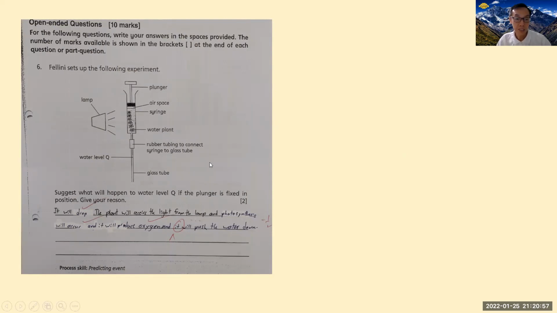The student answered by saying it will drop, which is correct. The plant will receive the light from the lamp and photosynthesize. Although there's a grammatical error because the student gave the noun photosynthesis, there's no deduction of marks. For science, we do not deduct for grammatical mistakes.